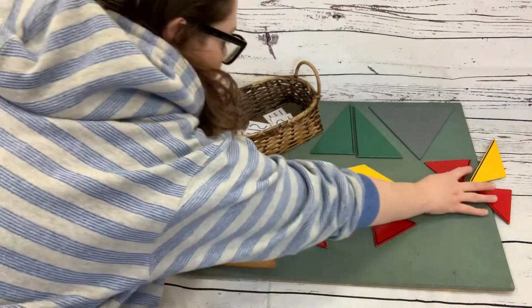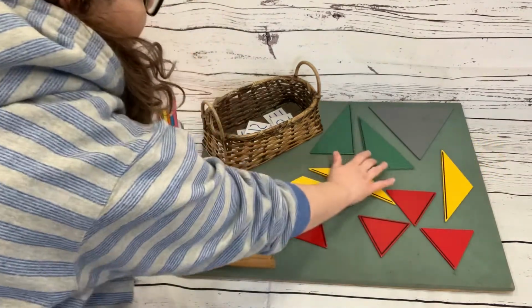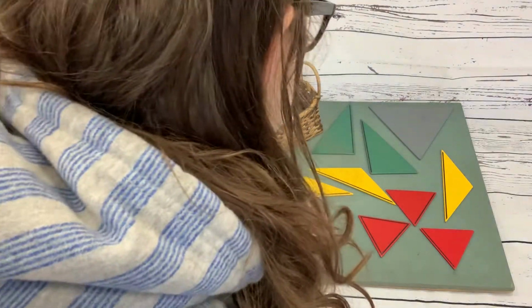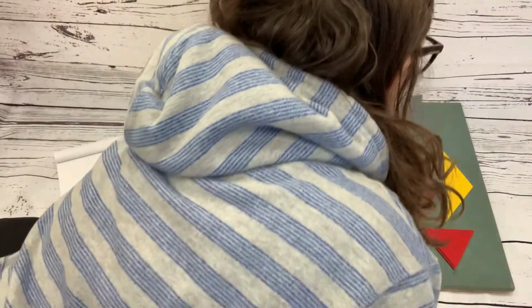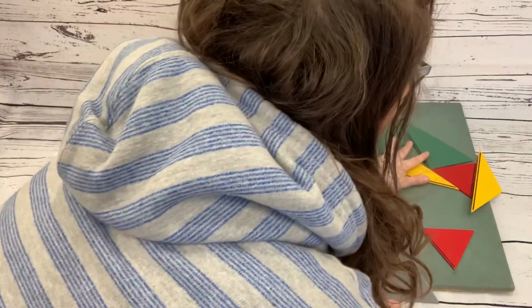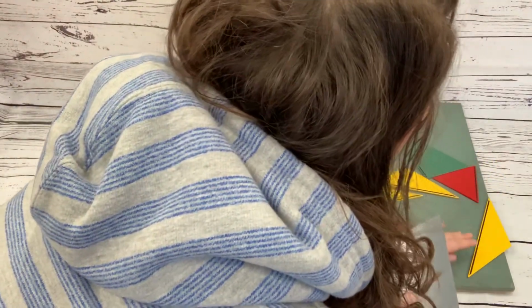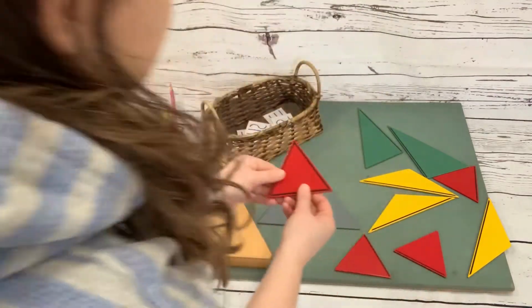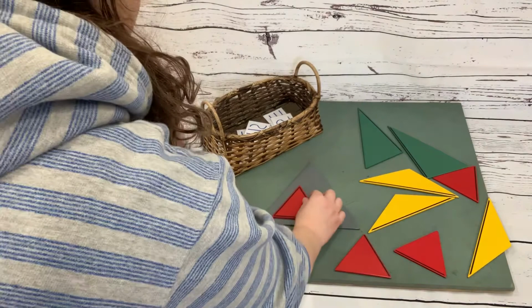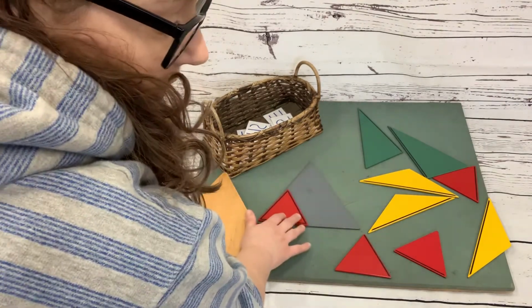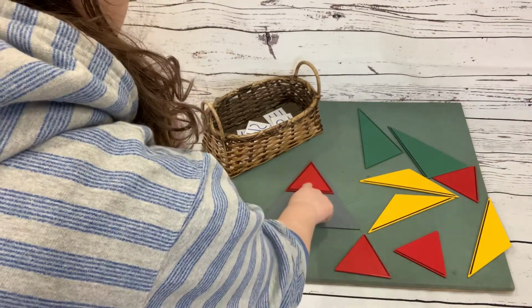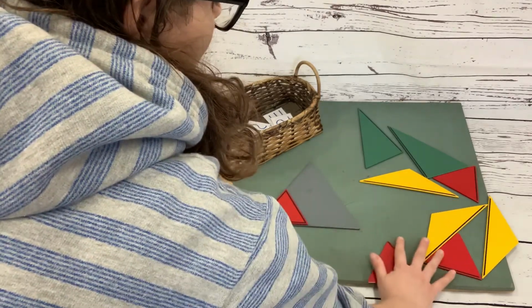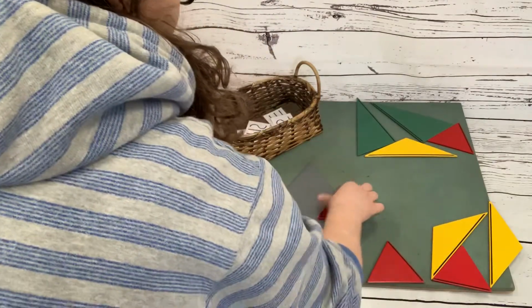How about similar? Do you see any shapes here that are similar? I see 2 shapes that are similar. I see the large gray equilateral triangle and the small red equilateral triangle. How do I know they're similar? Because I can fit the shape in all the vertices of the triangle.